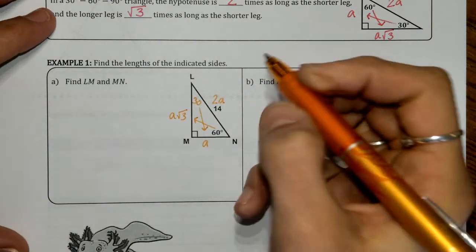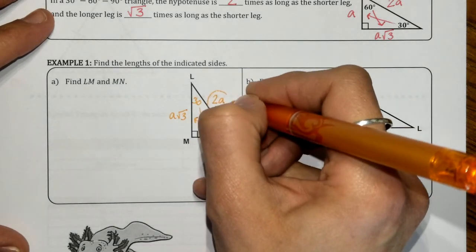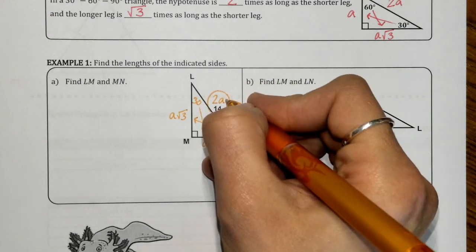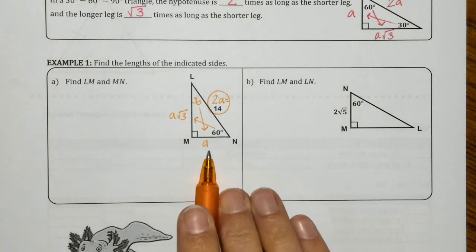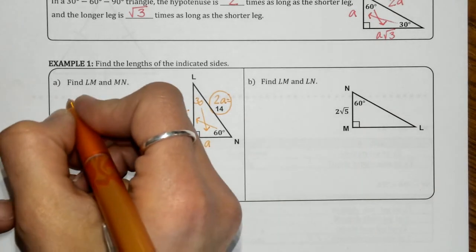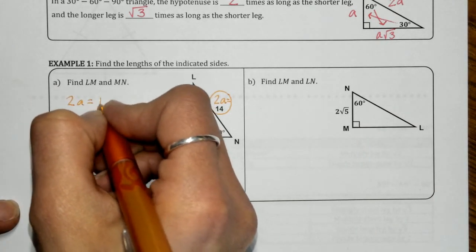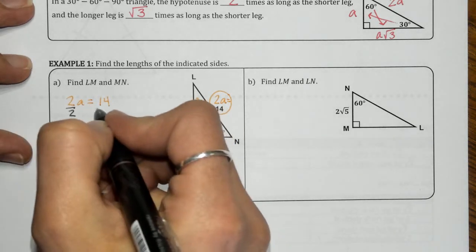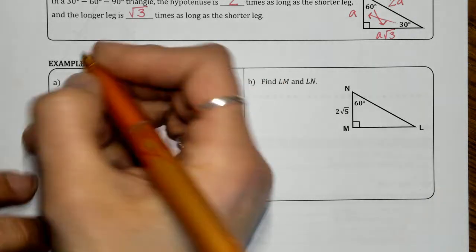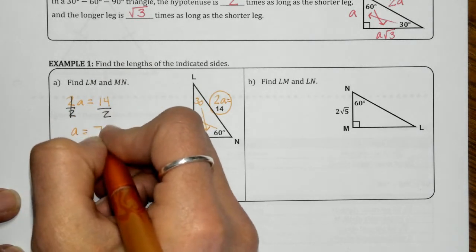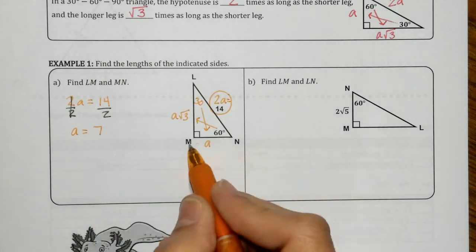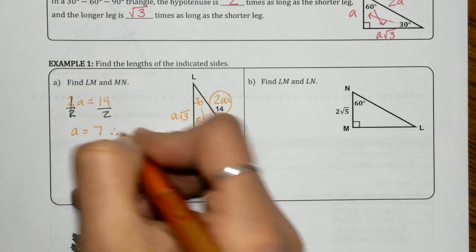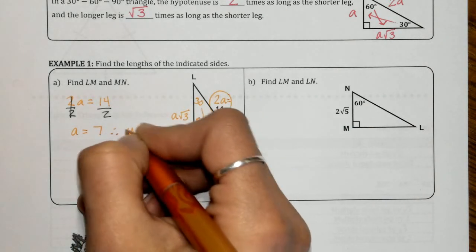What we're going to do here is first circle the measurement and the label right here so we know what's equal. And we need to solve for A so that we can find MN. So we set these equal to each other. 2A is equal to 14. And just like if it was 2x equals 14, we solve for A simply by dividing both sides by 2. And then A is going to equal 7. So MN over here, we'll say therefore MN is equal to 7.